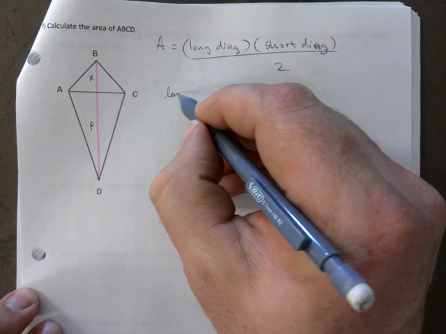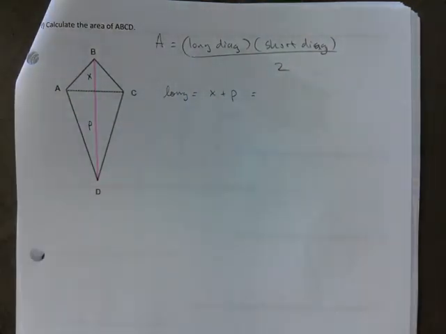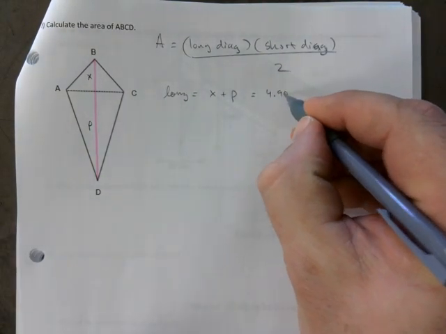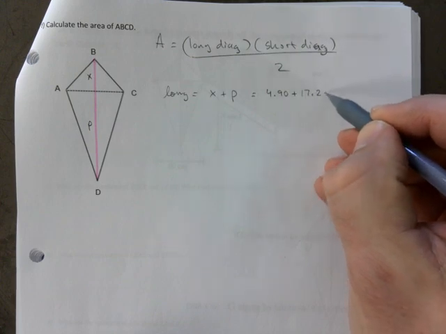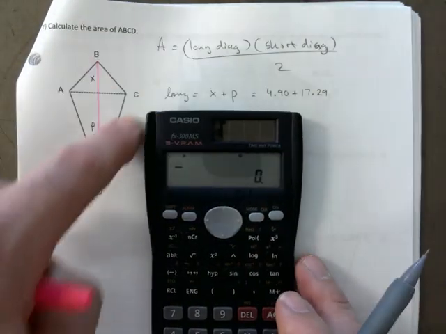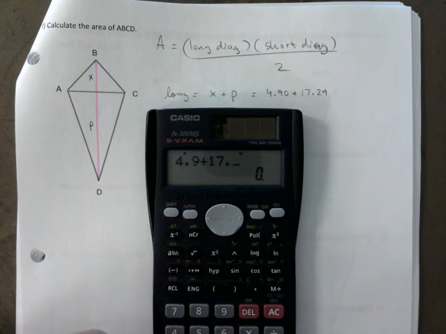So the long diagonal is X plus P, which is, I've got to go peek real quick, 490 plus 1729. And even if you use cosine law here to find it, you should still get the same answer, or very close.